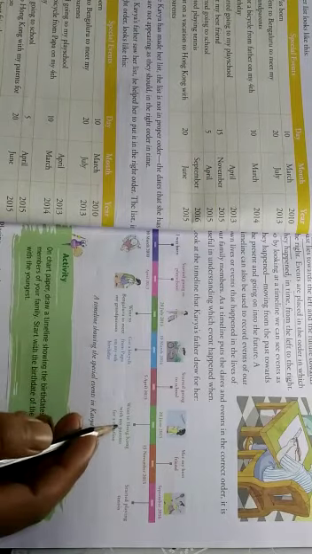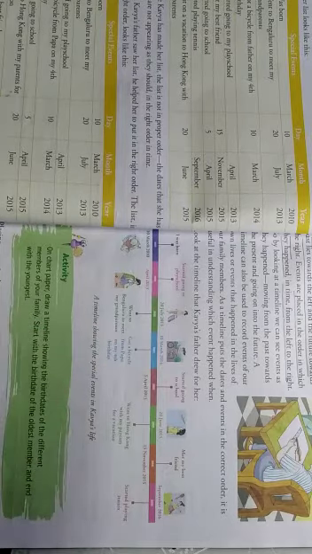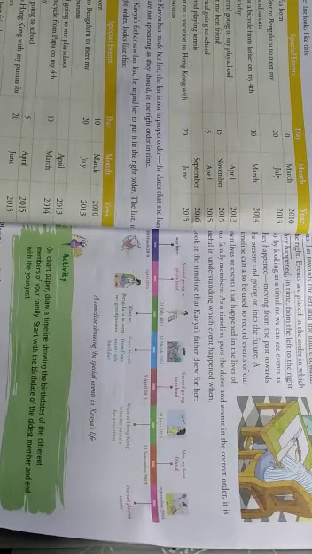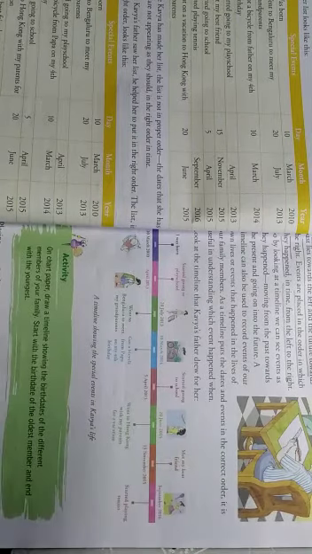So students, with the help of a timeline, we can see it is very easy to remember the events in a sequence, in the order of their occurrence. So it is very important, and you should always try to make a timeline. It will help you to understand the important events in your life.